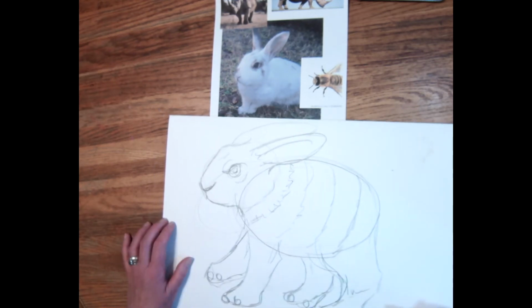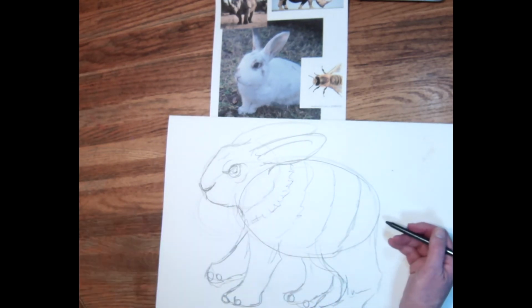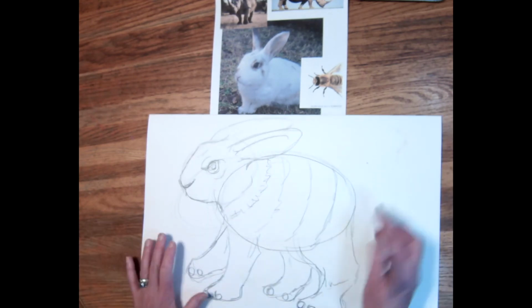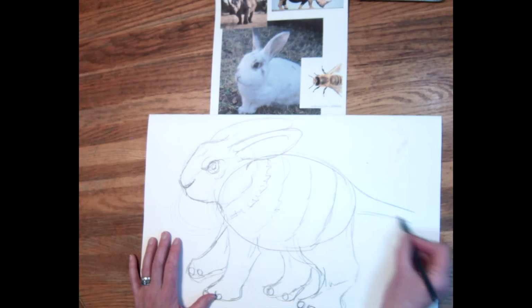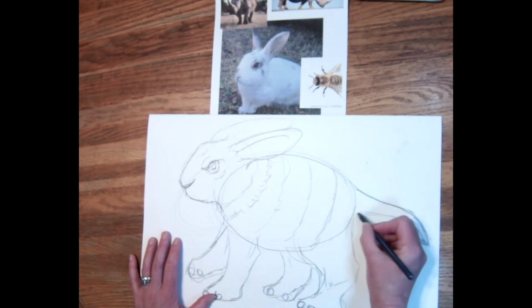Now, I still want a tail on my bumble rhino bee thing. Oh, and you know what else? I really need a tail. Ooh, I could do a stinger. So I'm going to do a stinger like a bee, and unfortunately you can see I cut my bee off. So we're going to put a little stinger with a barb on it. Boy, that makes him look kind of dangerous.